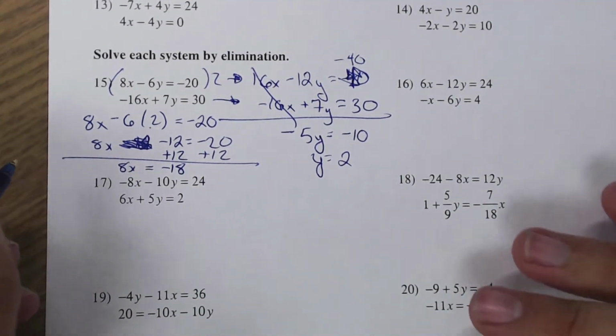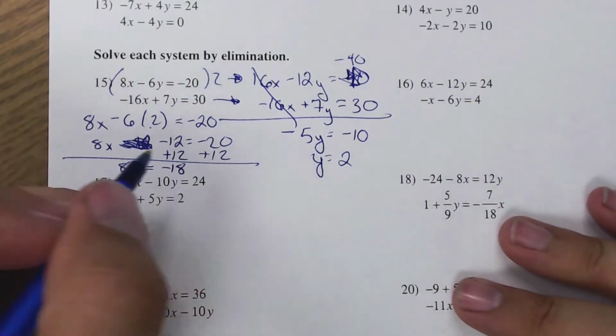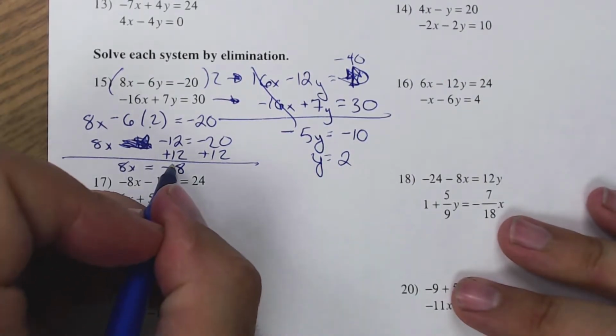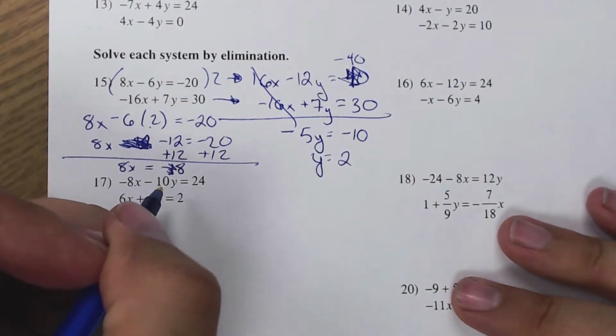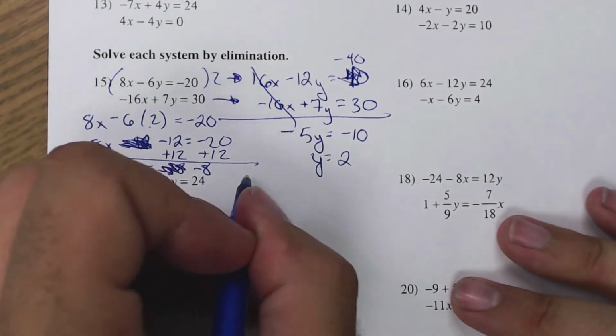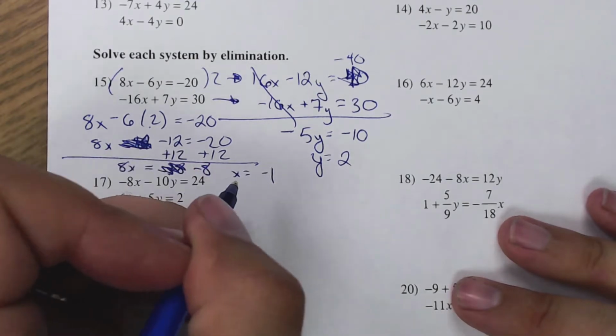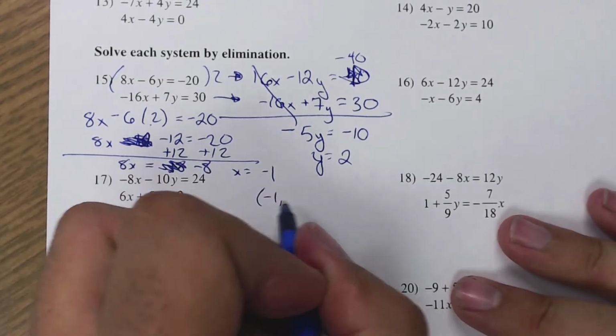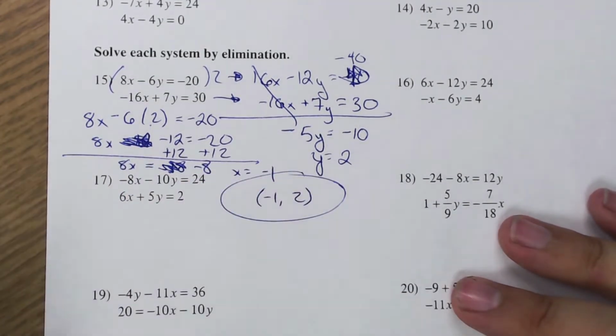Nope, I did that wrong. Negative 20. I don't even know how I did that. That's just 8. It was just negative 8. Wow, I am sorry, folks. I am off today. Divide everything by 8, so x equals negative 1. My coordinate point, negative 1, 2. Awesome. Go us. Now, let's go to what I would call a harder one.